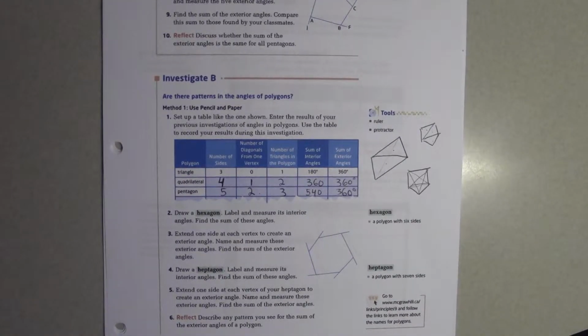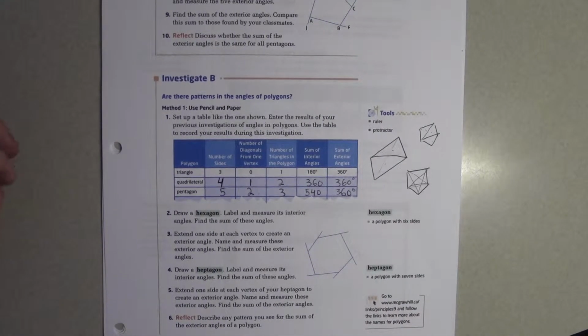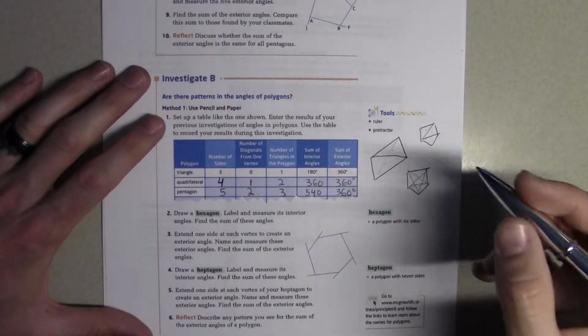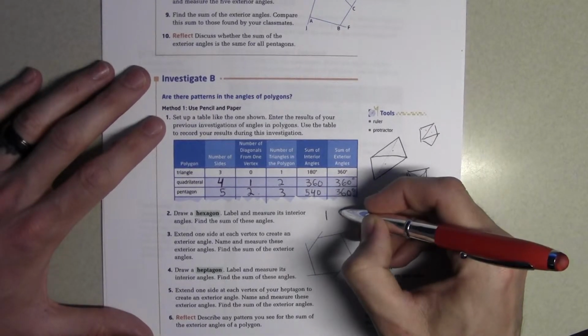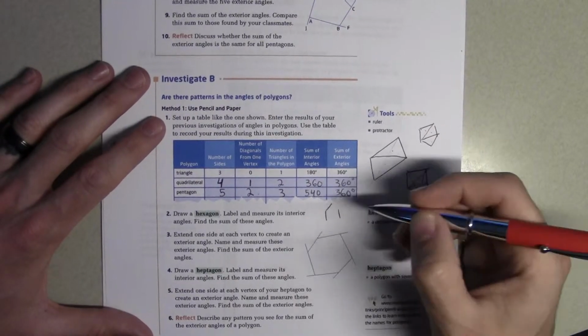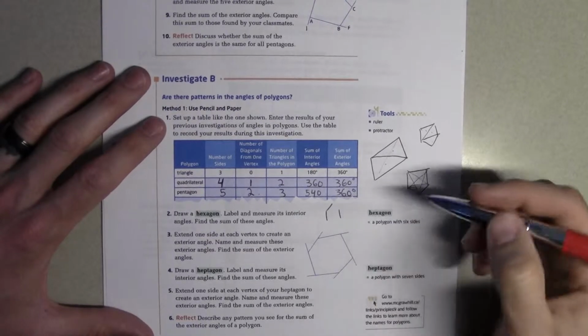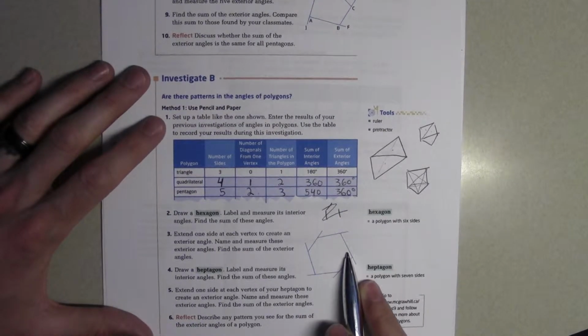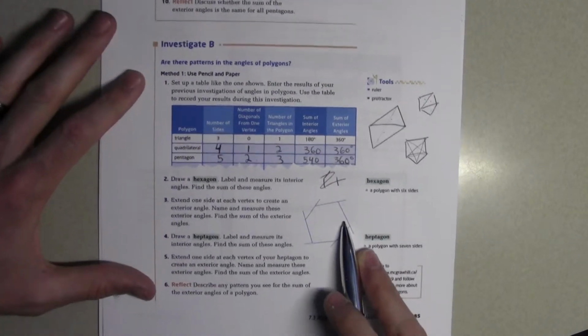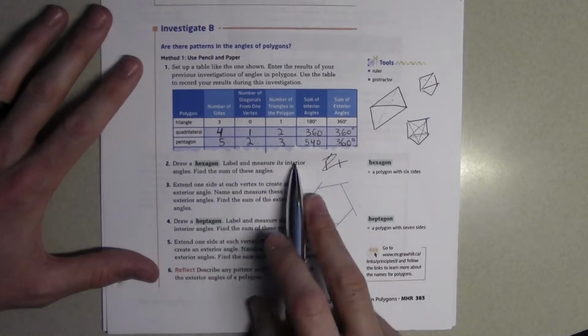Okay, draw a hexagon. Label and measure its interior angles. Find the sum of these angles. So a hexagon has 6 sides. So here's our hexagon. 1, 2, 3, 4, 5, 6. Label and measure its interior angles.